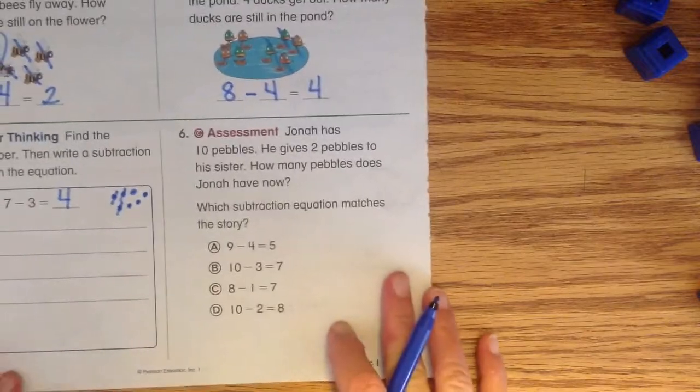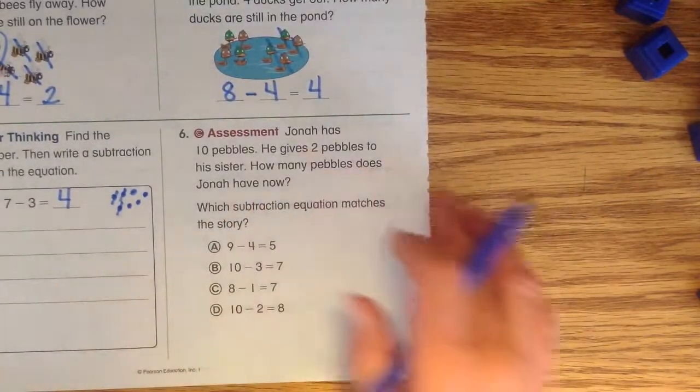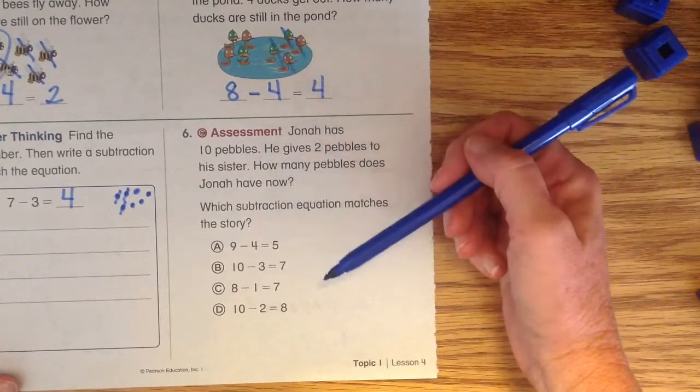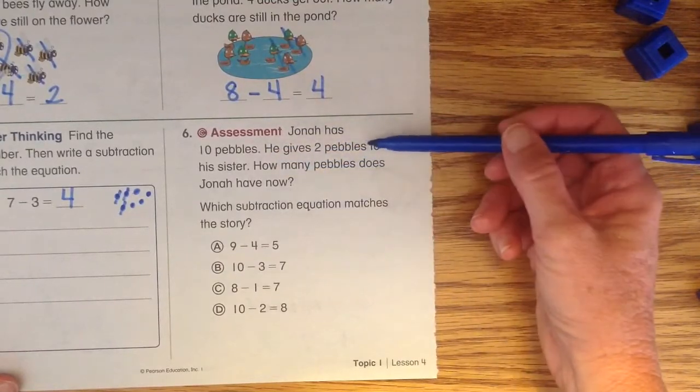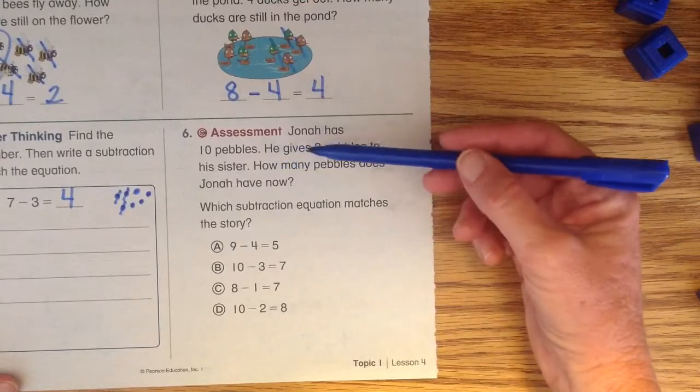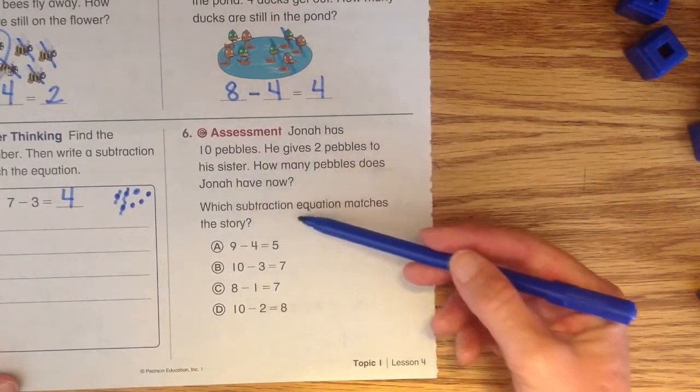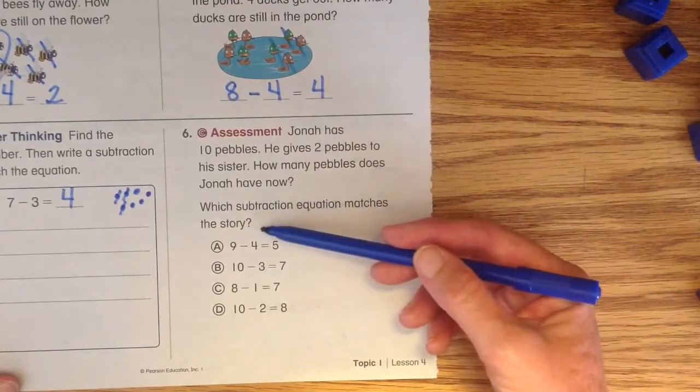Number 6, we're looking for the answer that matches our problem. Jonah has 10 pebbles. He gives 2 pebbles to his sister. How many pebbles does Jonah have now? Which subtraction equation matches the story?